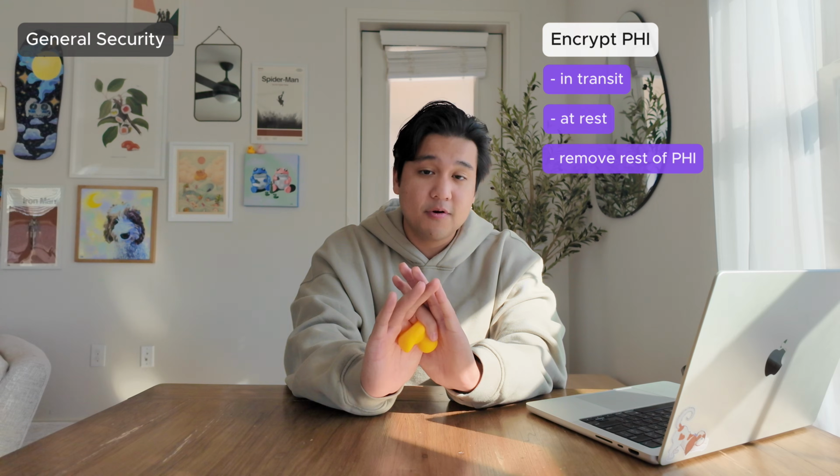Another part is encryption. So all the PHI has to be encrypted in transit and at rest. This includes when it's moving from the user's browsers to our database to an LLM provider. We made sure to remove PHI from anything that was not encrypted, including certain logs, dev tools, and error traces.